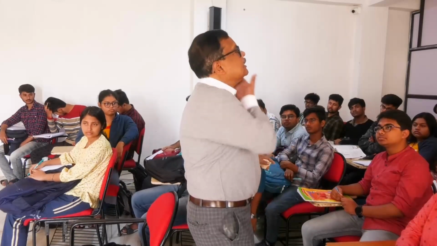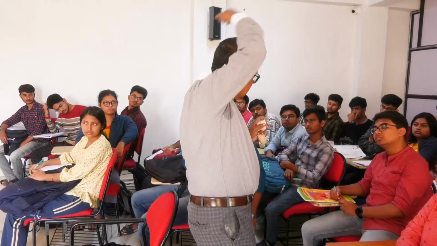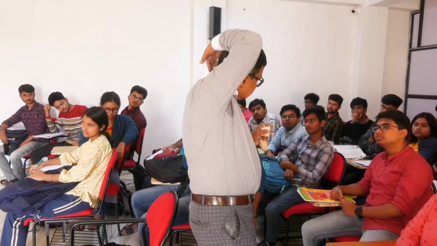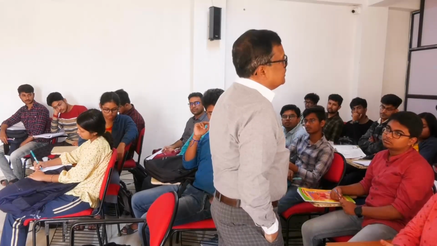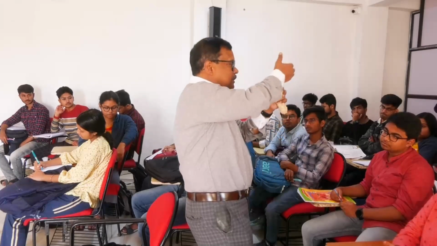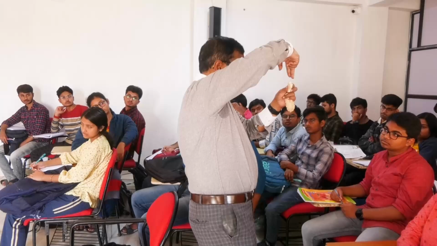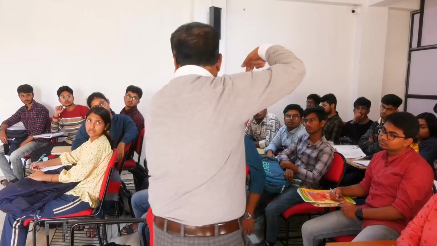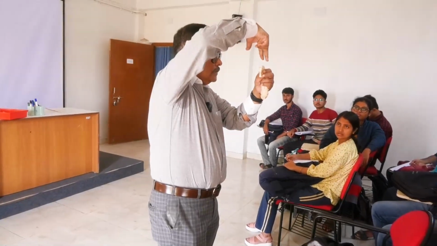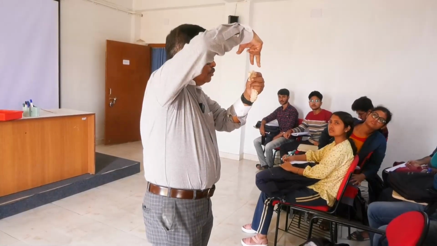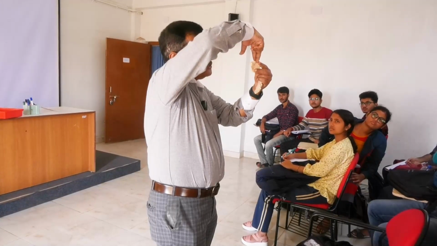All the structures are invested by it, so it is called the investing layer of the deep cervical fascia. This investing layer of the deep cervical fascia, just above the suprasternal notch, splits into two. One layer splits into two and attaches to the anterior and posterior border of the suprasternal notch.